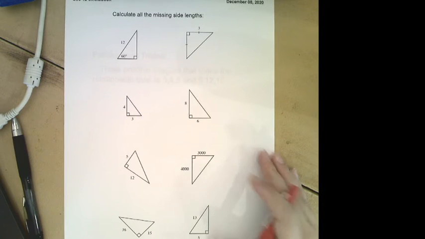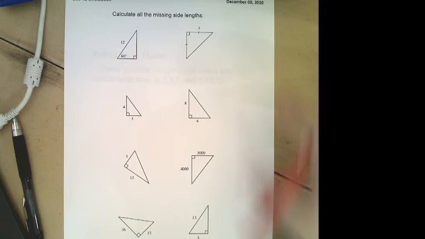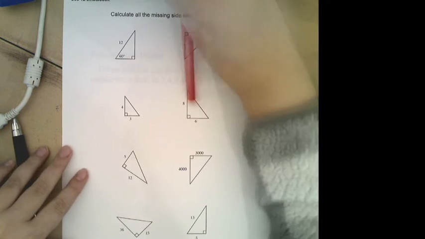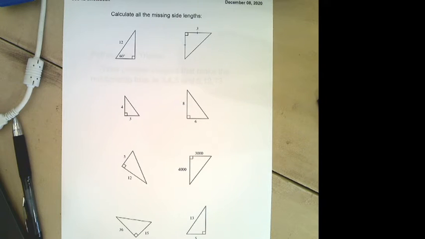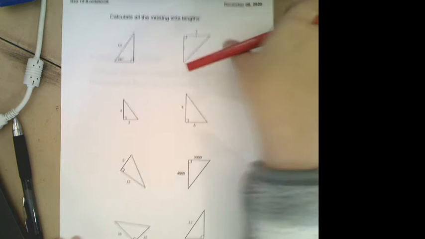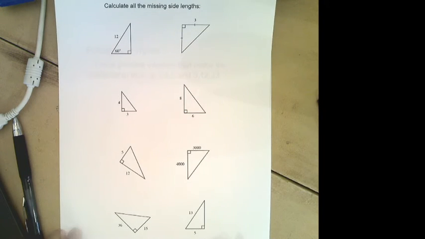And what I want you to do first is pause the video here as soon as I've explained the directions. I want you to find all of the missing side lengths, either by using the shortcut that we talked about yesterday or the Pythagorean theorem. So use one of those two methods to find all of the missing sides. You can pause your video here, and once you're done, hit resume and I'll go through the process.